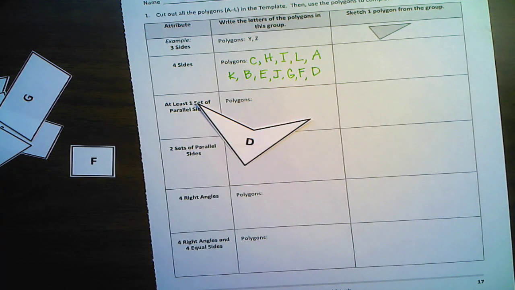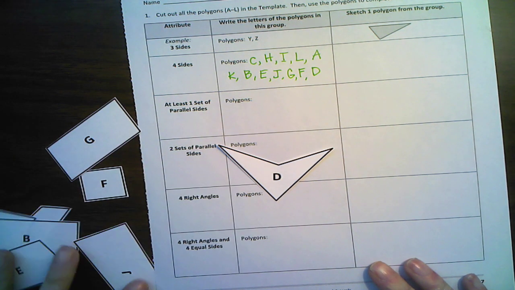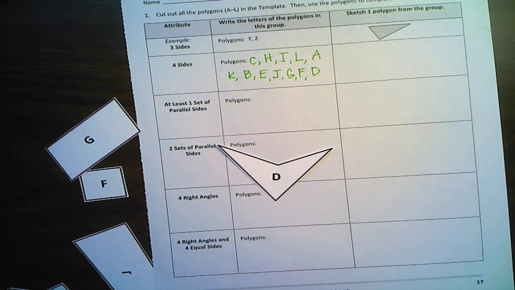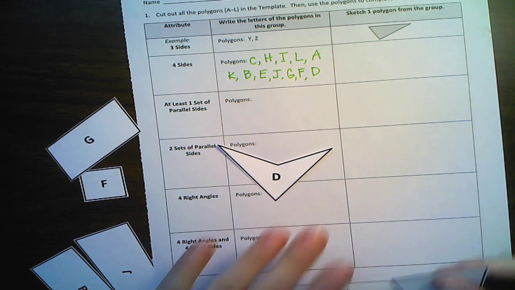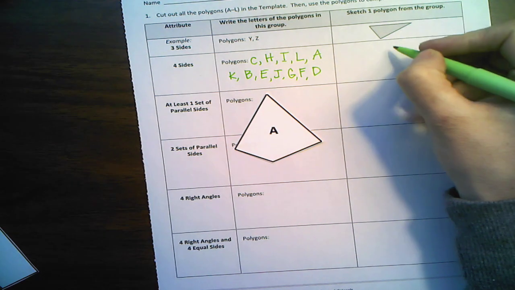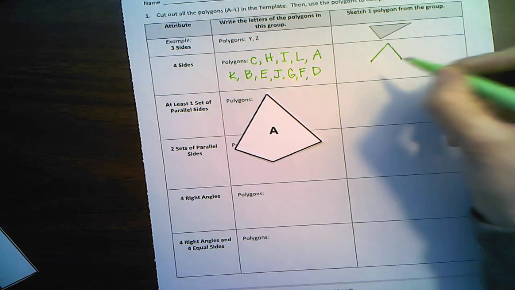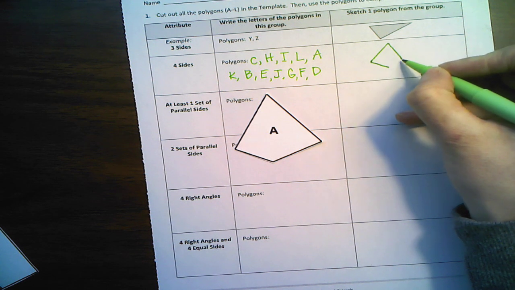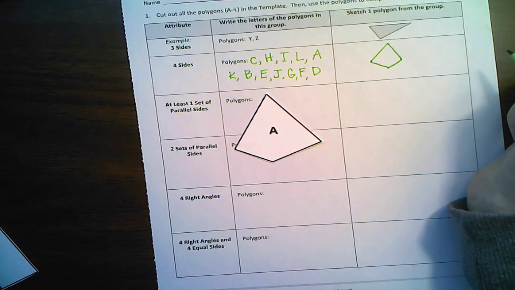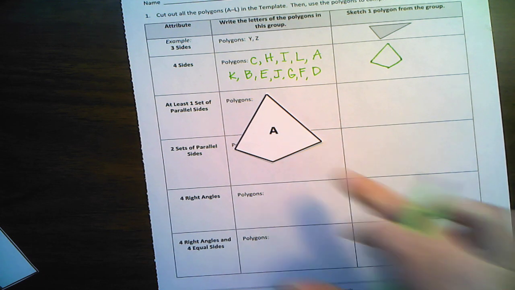Okay, so now you can sketch any one that you want. So just choose one and do your best drawing of it. I want to do this one because I like this one. We'll go a little triangle on the bottom. It's a little flatter. Okay, I like it. Which was your favorite shape?